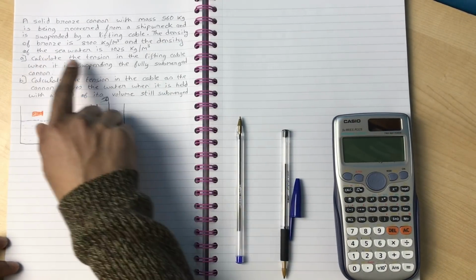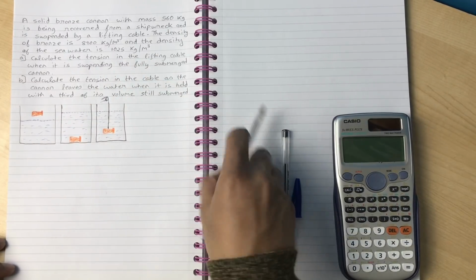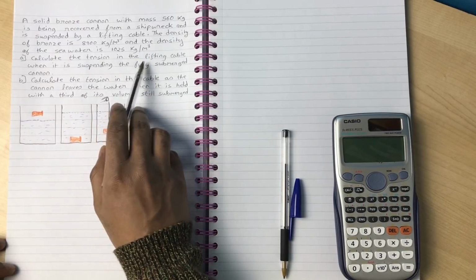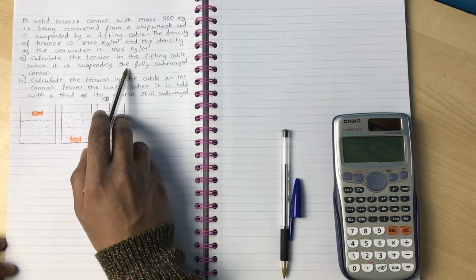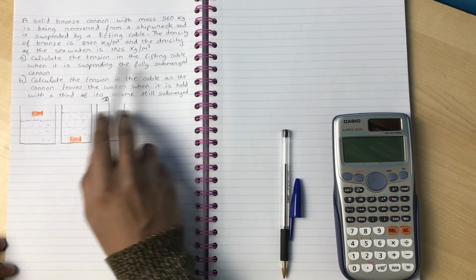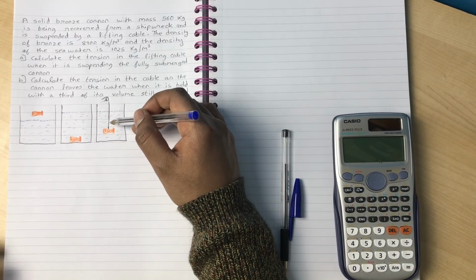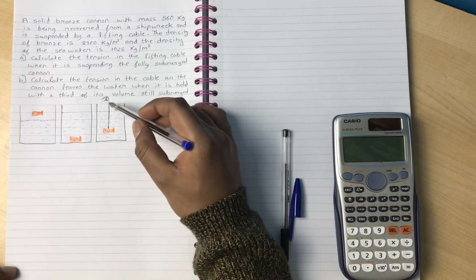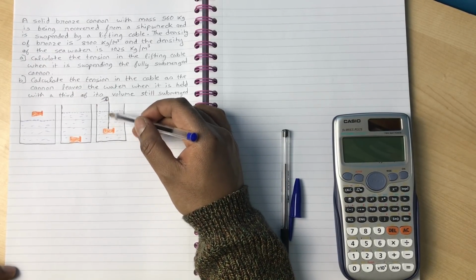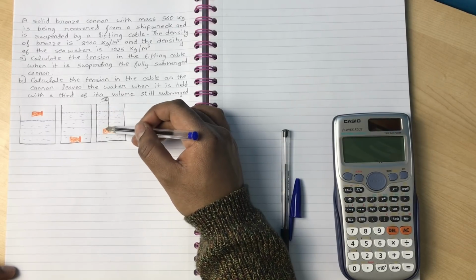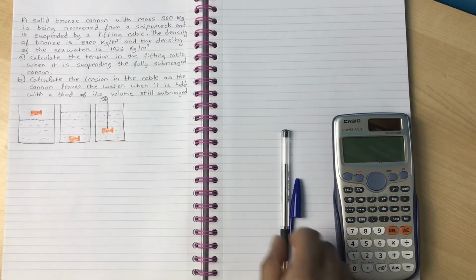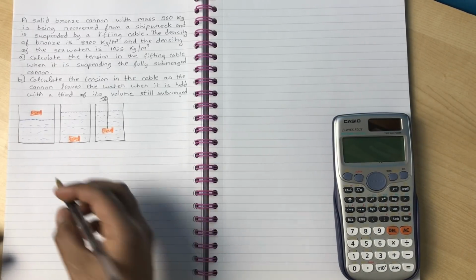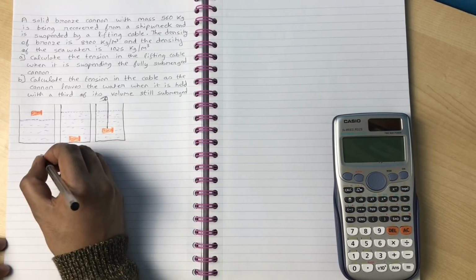Now calculate the tension in the lifting cable. So this is the lifting cable lifting the cannon up. You got to calculate the tension in the lifting cable when it is suspending the fully submerged cannon. So this is the situation. How do you go about doing that? Now in order to find the tension in this cable, that tension is going to be equal to the weight of the cannon. So I'm going to write this down. These formulae that I'm going to write down are not there in your formula sheet, so you'll have to memorize these.